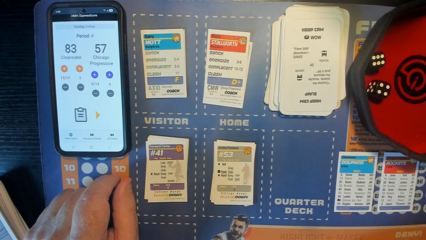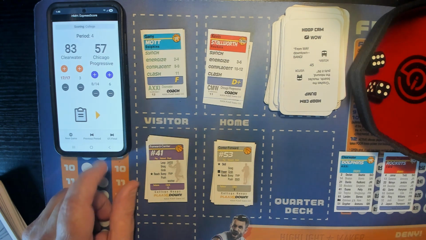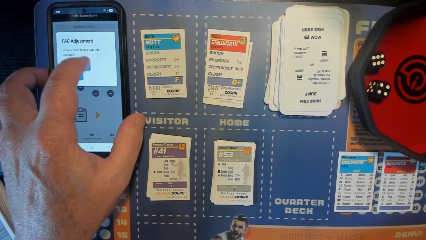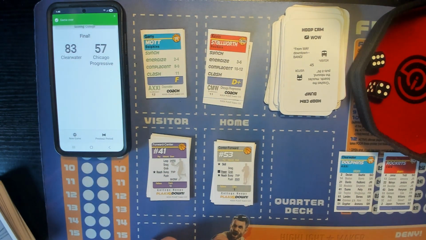So Clearwater is going to, after Progressive was up by one ten minutes into the game, it was pretty much all Clearwater from there. So they're going to win this one 83-57. Not great. Boston Morris kind of took over there, got Clearwater going in the right direction right at the end of the first half, and they just kept adding and adding and adding. Then Chicago Progressive couldn't stop them.